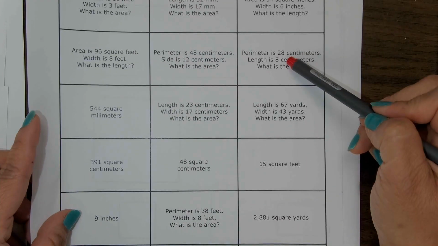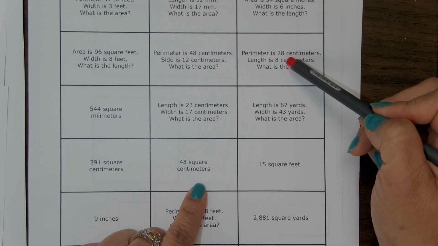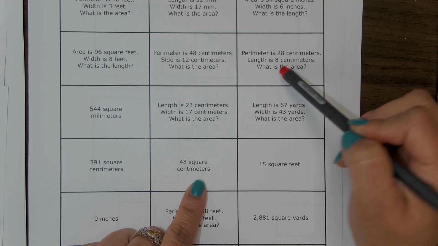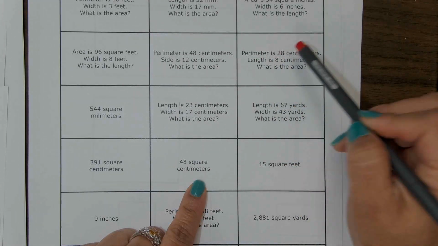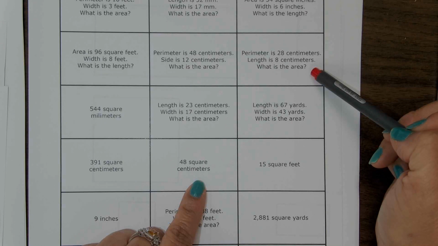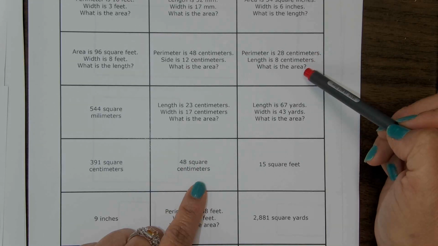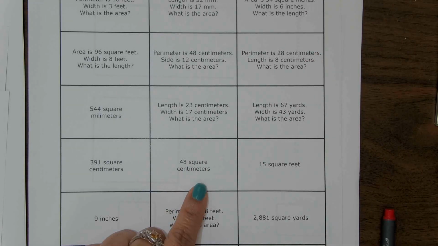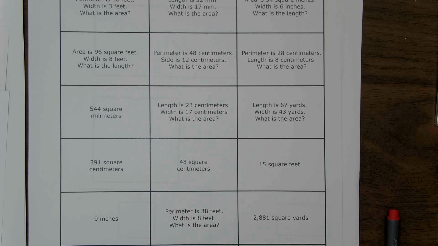So let's say I turn this one over and this one over. If my answer matches my problem, then I get to keep the cards. If they do not, then I have to put them back in the pile. And the player with most cards is the winner.